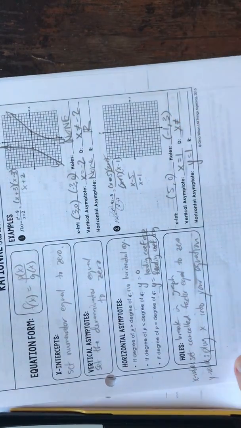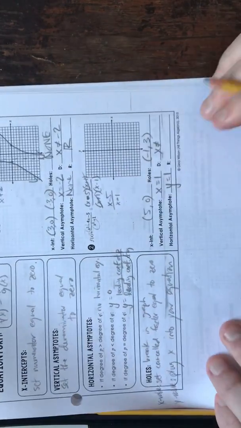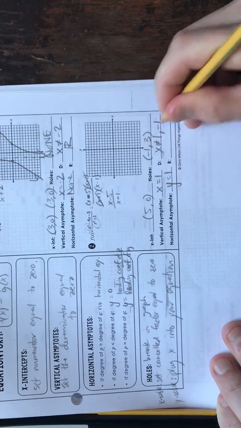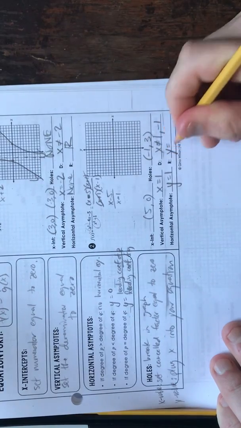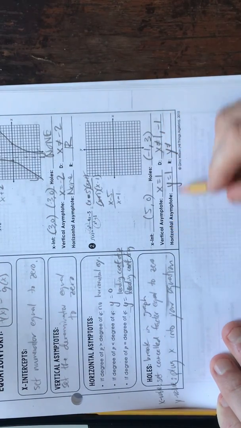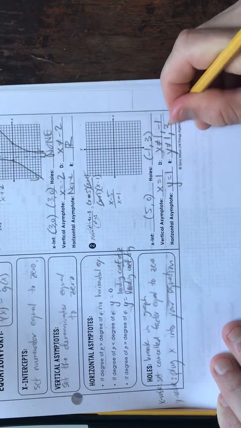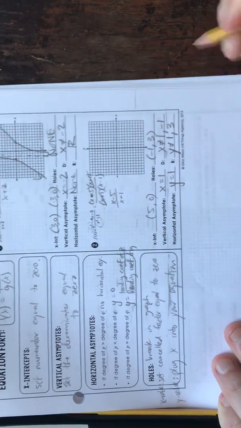So the things that are restricting my domain are going to be my vertical asymptote, so x cannot equal 1, and also my hole, which is negative 1. The things restricting my range are going to be my horizontal asymptote, which is 1, and my hole, which is 3 for the y value. Now we have a bunch of information here.